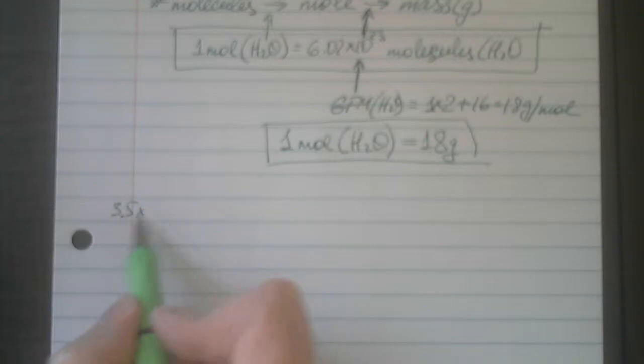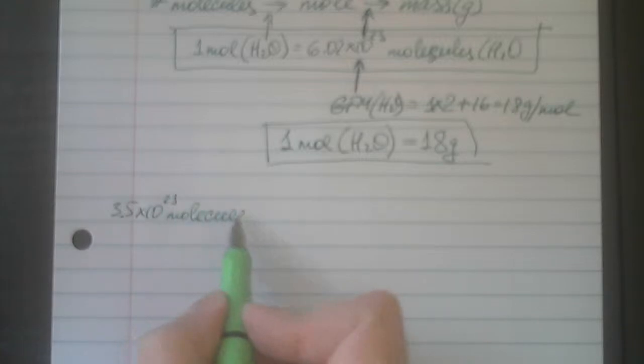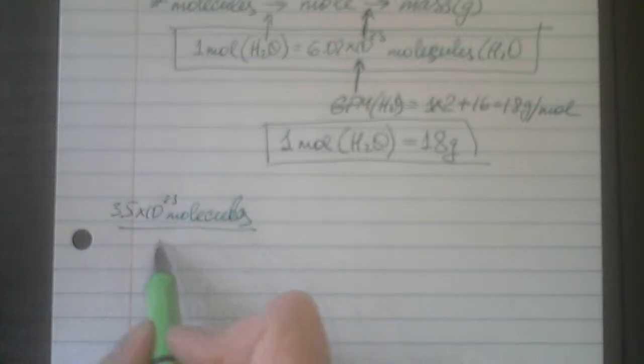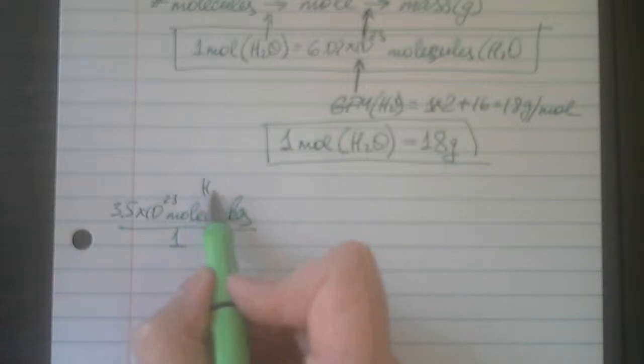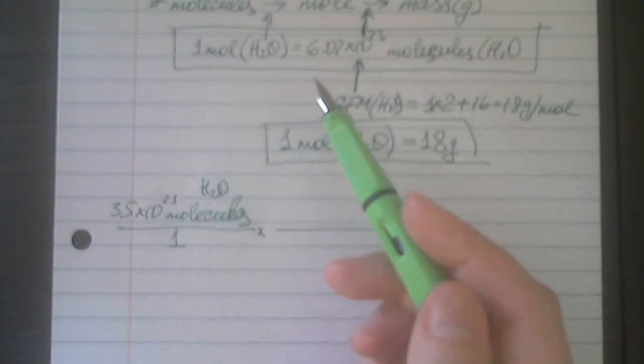So we start with what we've been given. We've been given 3.5 times 10 to the power of 23 molecules over 1 molecules of H2O. Okay, we want molecules to disappear, and this is where we're using this conversion factor that we discovered first.